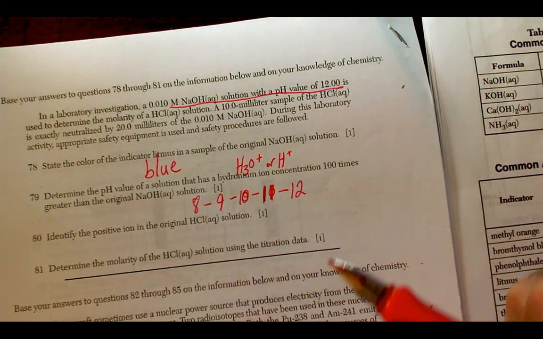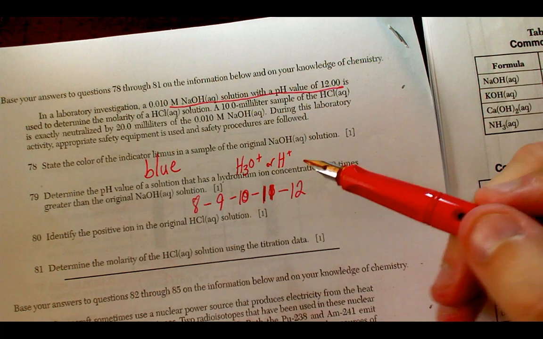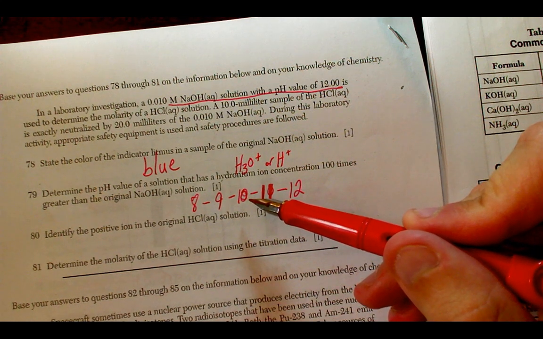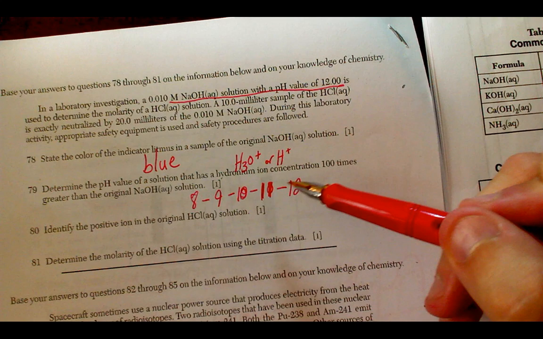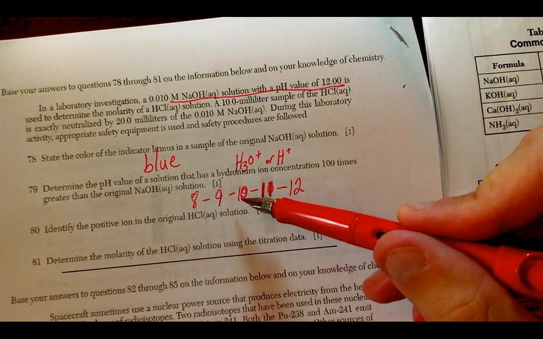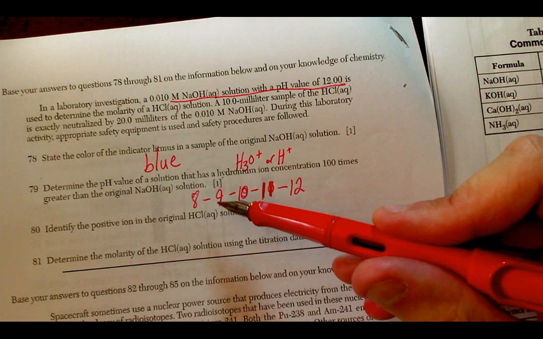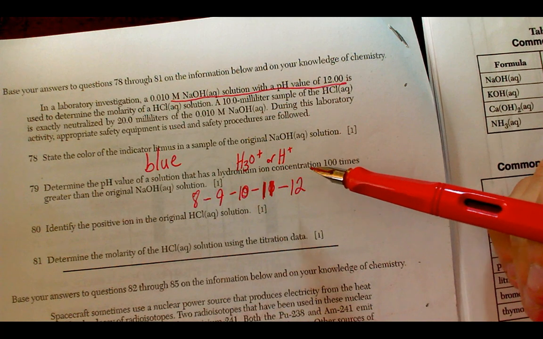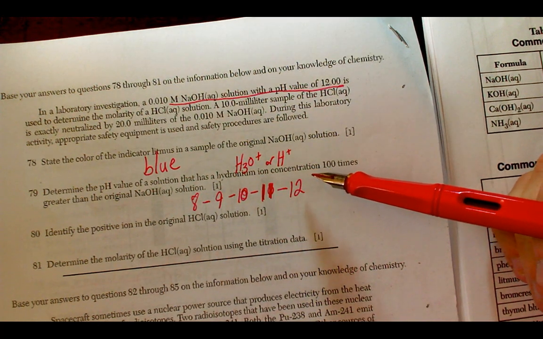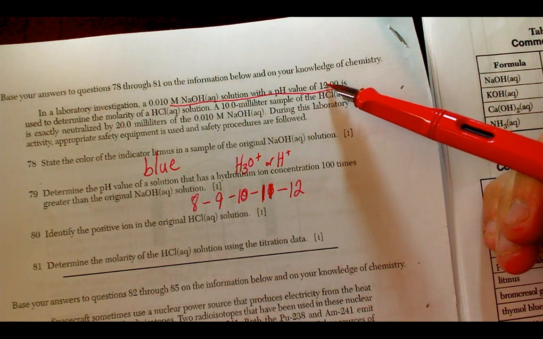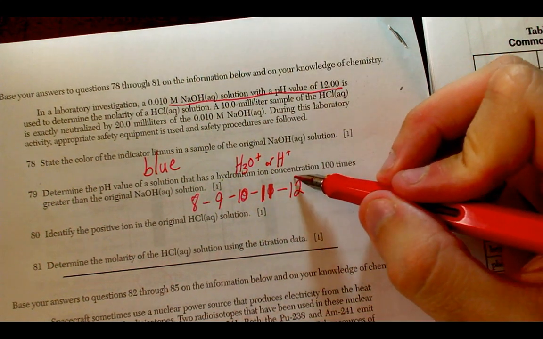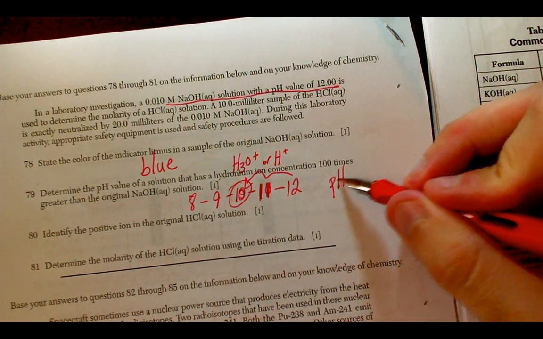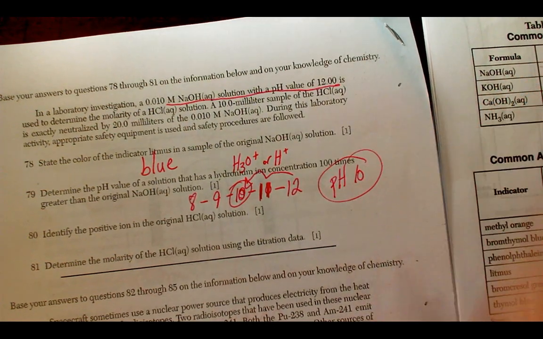If the acid is 100 times stronger than pH 12, remember, every time we jump 1 unit on the pH scale, it's a logarithmic scale, and it makes a 10-fold change. So 11 is 10 times stronger of an acid than 12, 10 is 100 times stronger of an acid than 12, 9 is 1,000 times stronger of an acid than 12. This specifically said the acid ion concentration is 100 times stronger than the base, which was 12. So that means 2 spots to the left, and that's going to be pH 10. Determine the pH value, it's going to be 10.